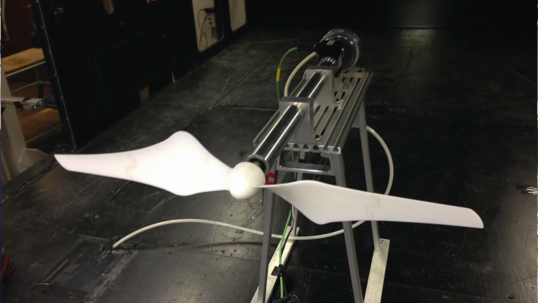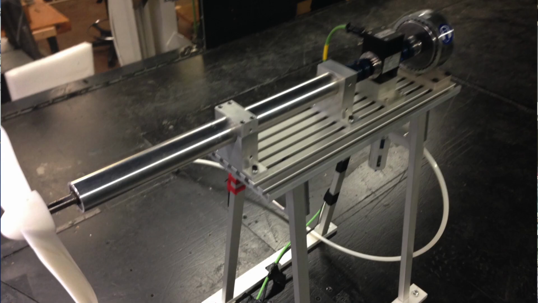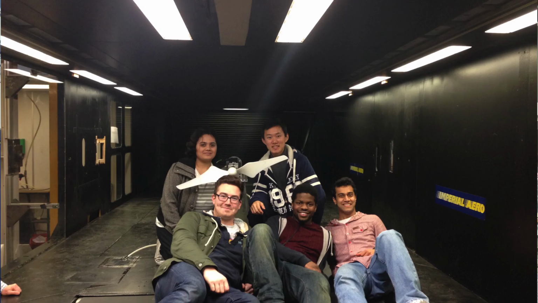So, after all that hard work, Group 13 then tested their turbine in Imperial's Honda wind tunnel. Guys, how'd you get on? To ensure that our turbine performed how we wanted, we tested various wind speeds. We tested at 4, 6, 8, 10 and 12 meters per second. At 4 meters per second, our blade spun and it went fantastically. However, unfortunately, it did break at 12 meters per second.